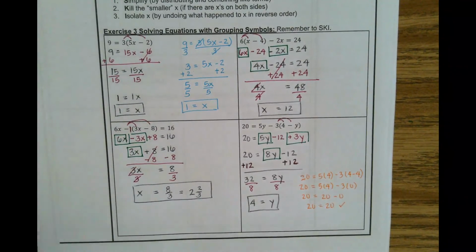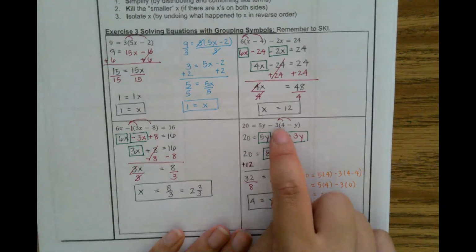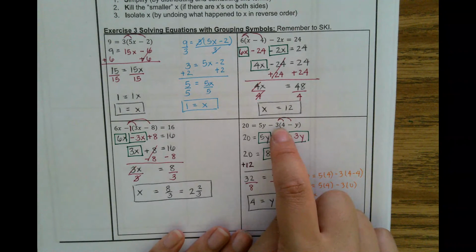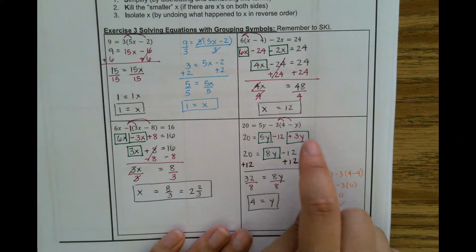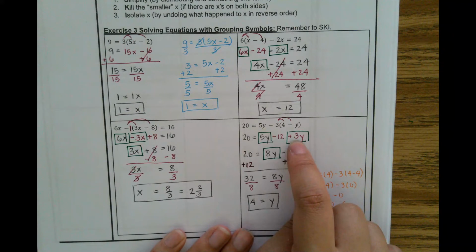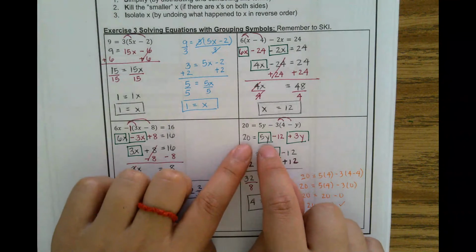Okay, so this is what you should have gotten. You should have started by distributing the negative 3. Negative 3 times 4 is negative 12. Negative 3 times negative 1y would be a positive 3y. So I hope you remember to change that sign. Okay, everything you didn't touch, you bring down.